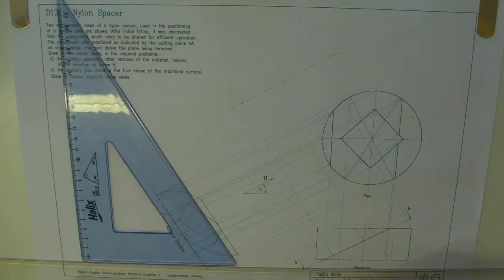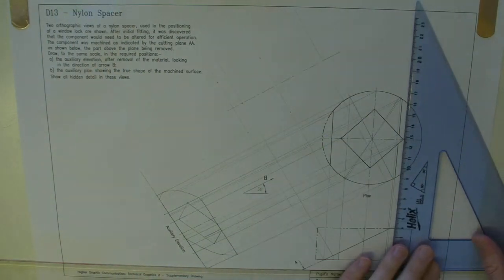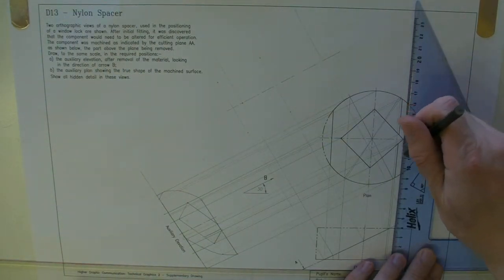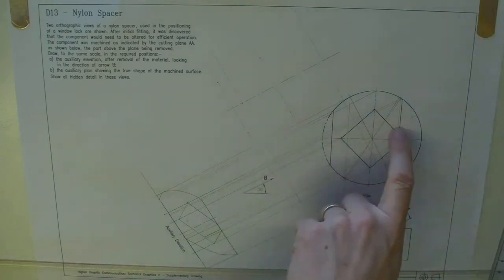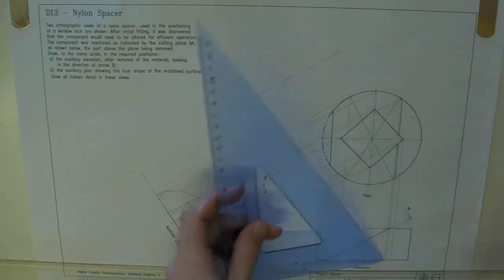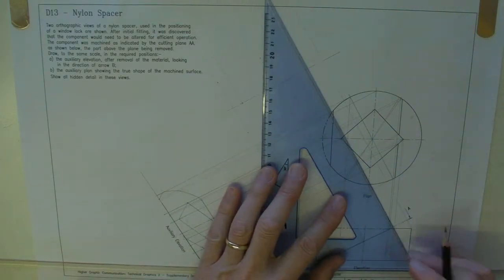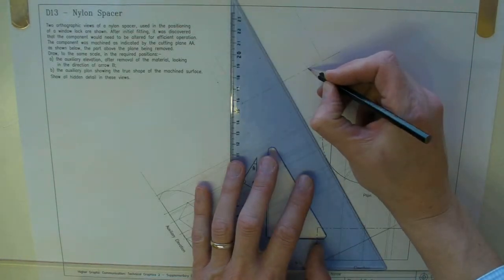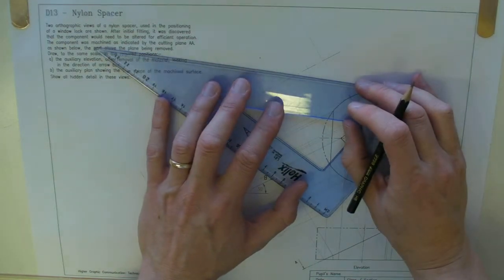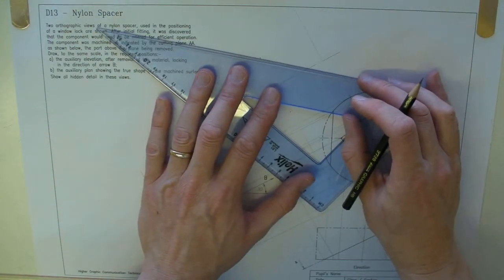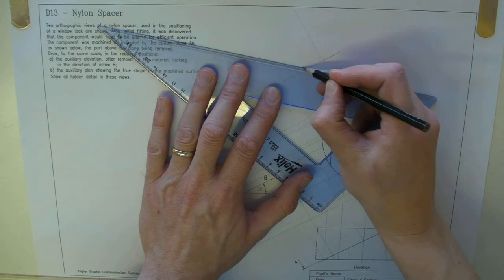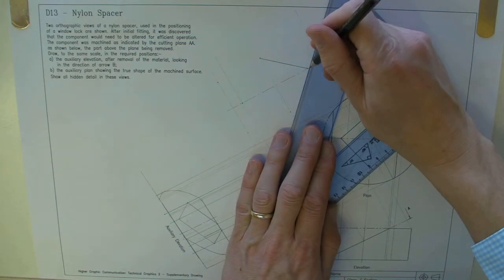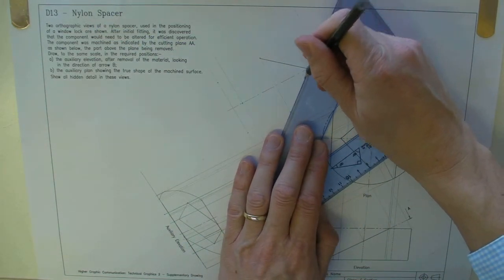Okay, and then I'm going to measure up from basically where the top of the cutout is. So we'll project up from that. That comes to there. So I can now draw all these in because these are lines that we're going to see. So there. There.